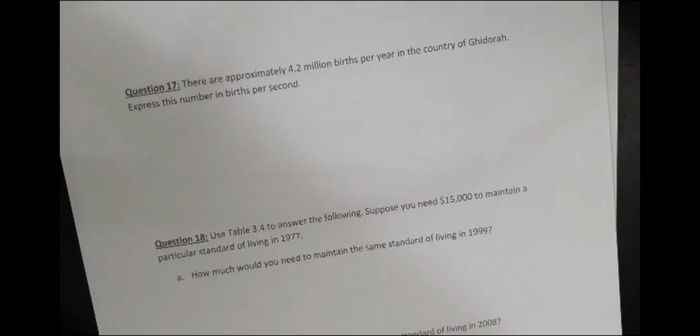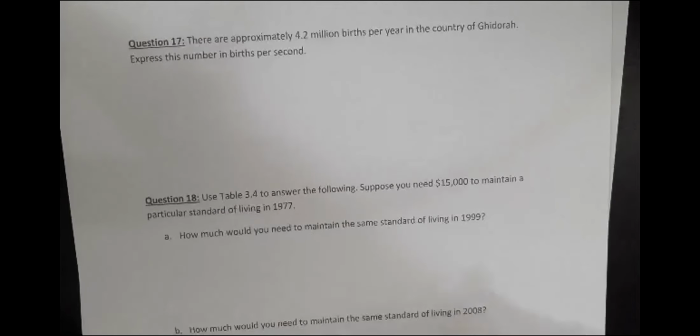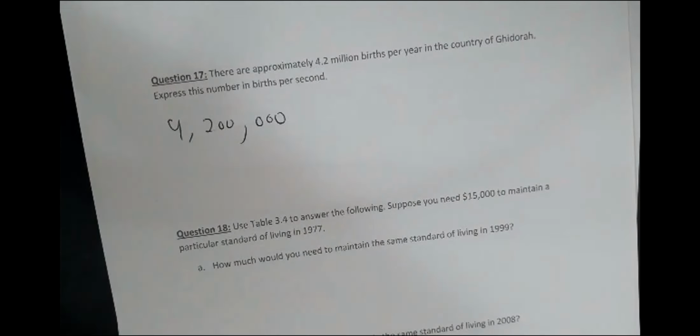There are approximately 4.2 million births per year in the country of Ghidorah. Express the number in births per second. So 4.2 million, I'm going to go ahead and write that out. That is that number right there: 4.2 million births per year.